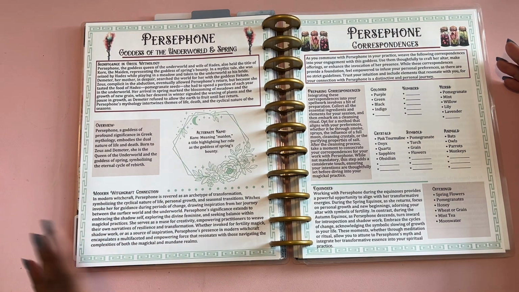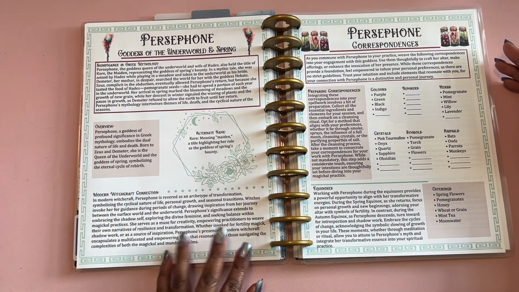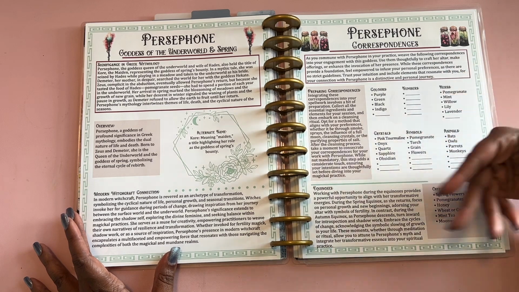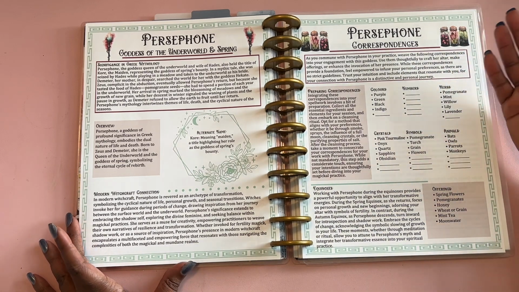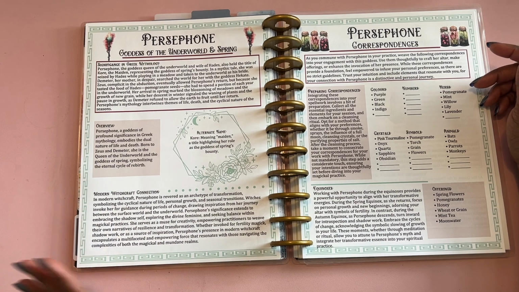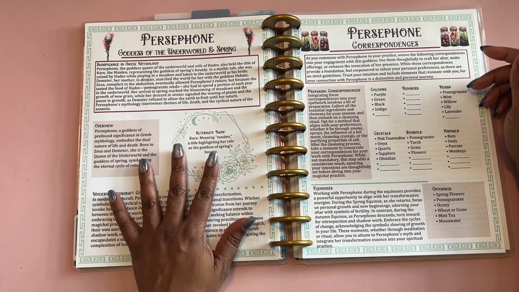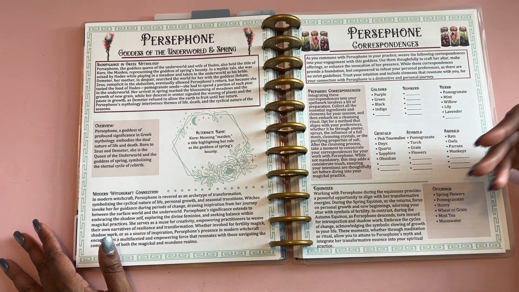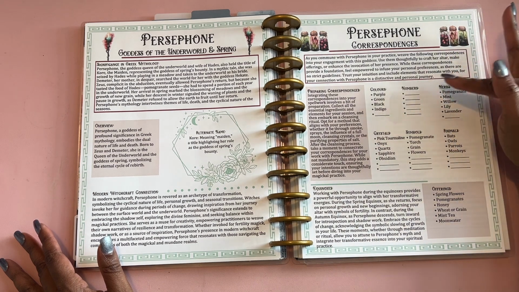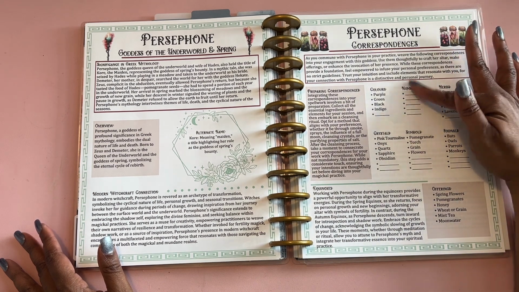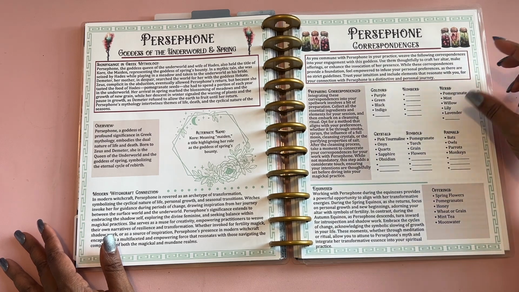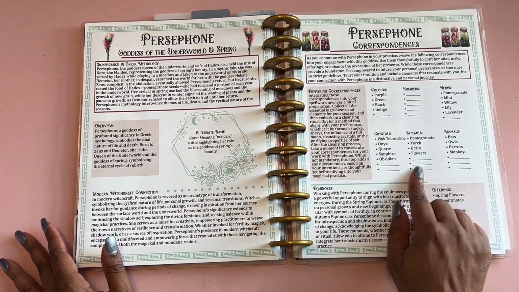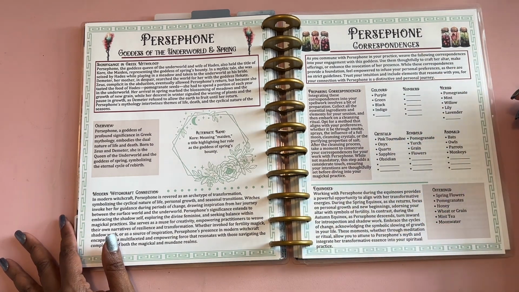So there's the modern witchcraft connection here that I was blown away by. This was $3 and change for this information, and I just thought it was really awesome. But there's so much information here. This is just the first page. Then you come over here, and it gives all of her different correspondences: colors. They left the numbers blank, so I guess you would make a decision on the numbers, herbs, crystals, symbols, and animals. And there's room for yourself.